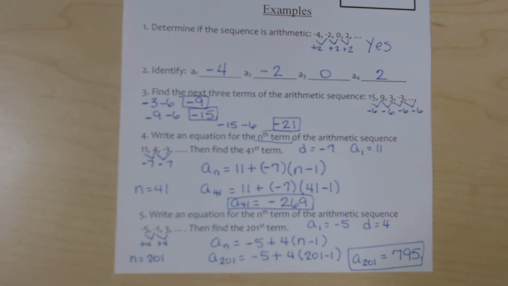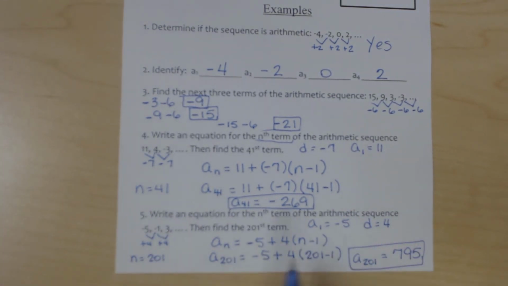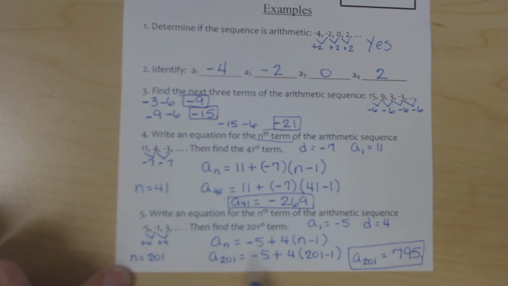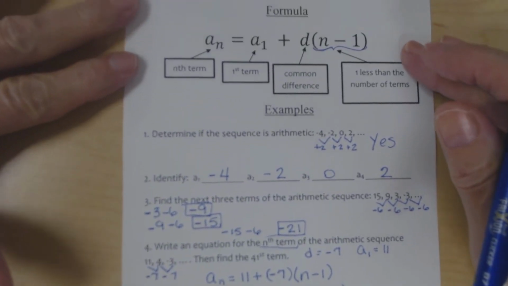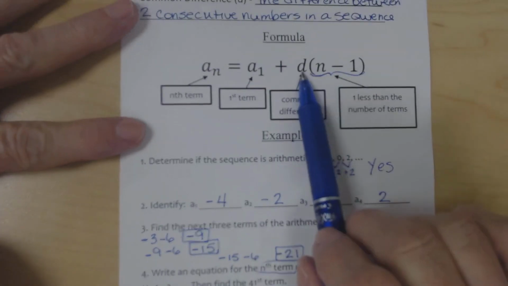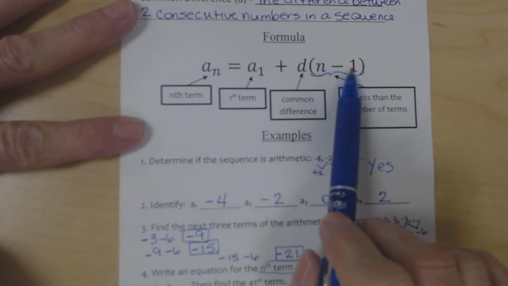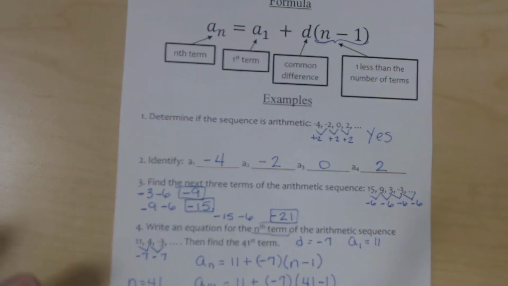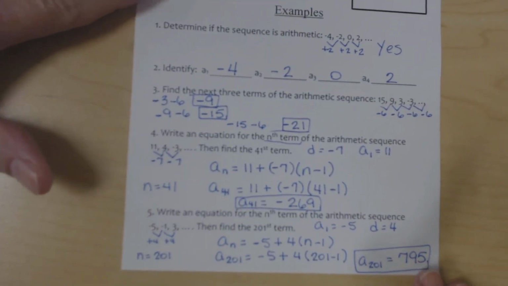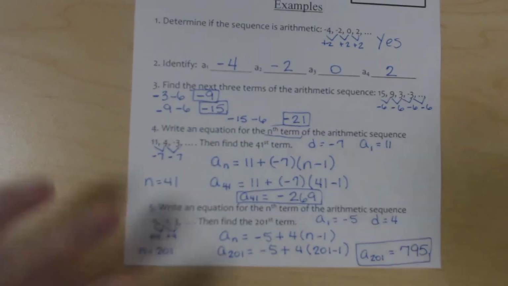So the main thing to realize is what the common difference is going to be, and then what specific term you're looking for, and then just substitute those values into the formula. So here's our formula with our common difference and the number of the term that you're looking for, and we always take one away because that first term is already there, so we don't have to multiply by every single one, just the ones that follow after the first. And this is arithmetic sequences.